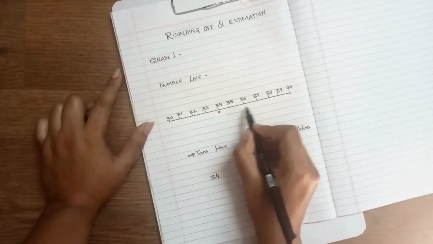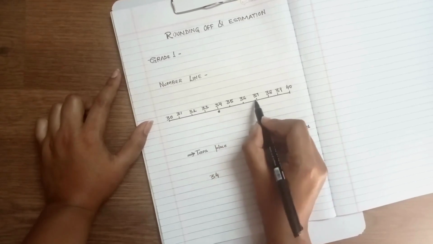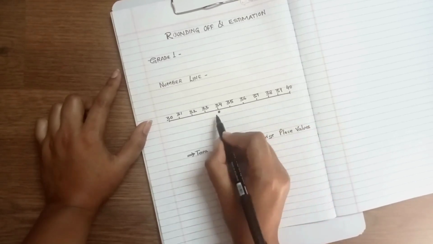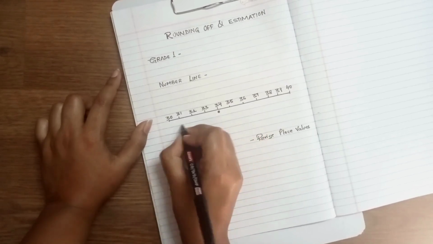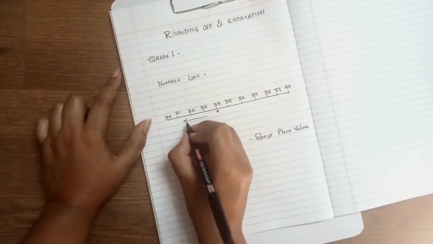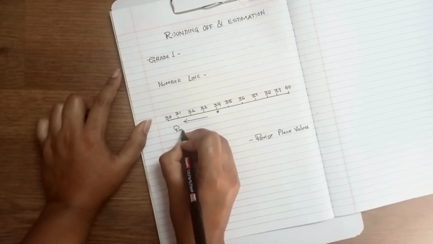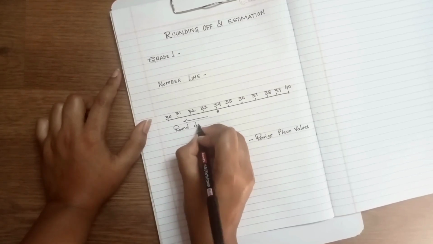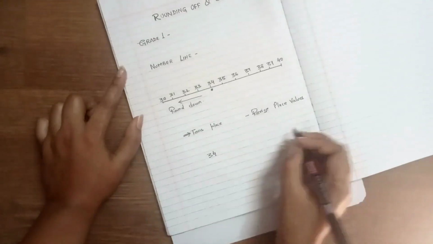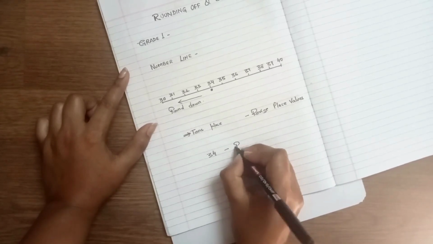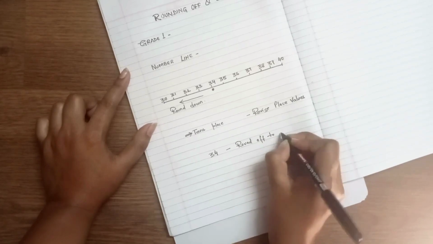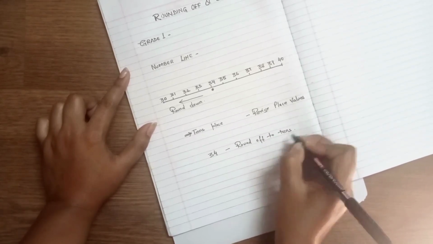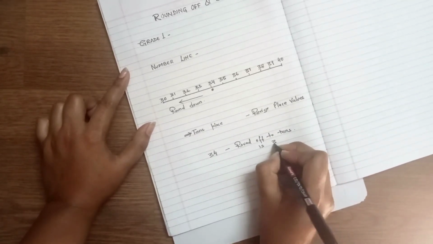Here they have 1, 2, 3, 4, 5, 6, 7 steps to go. Here 1, 2, 3 and 4 steps. So obviously it is closer to 30, so we go here, round down. So rounding off to tens, 34 is 30.